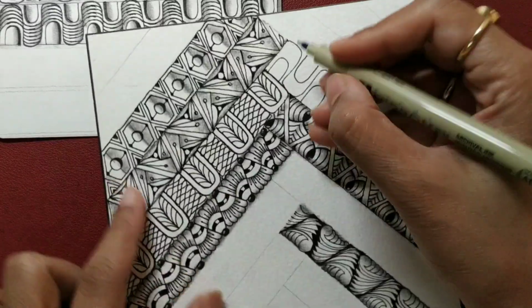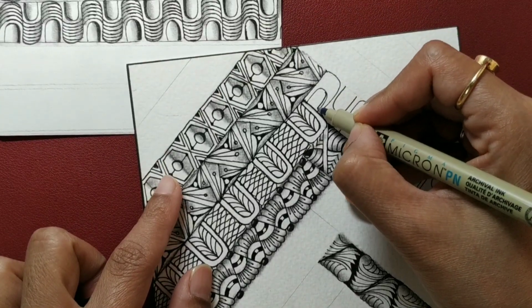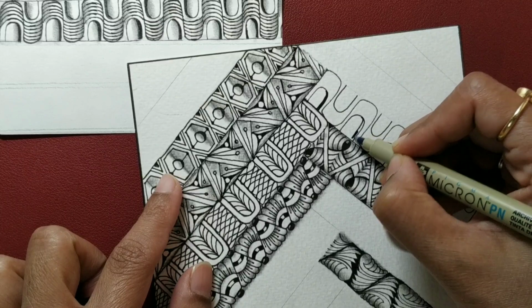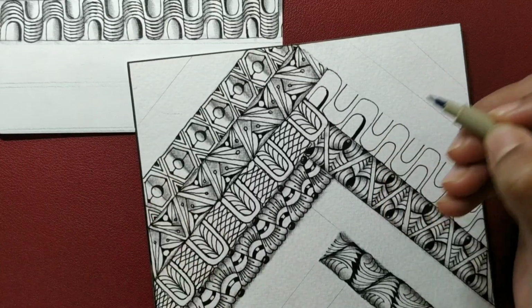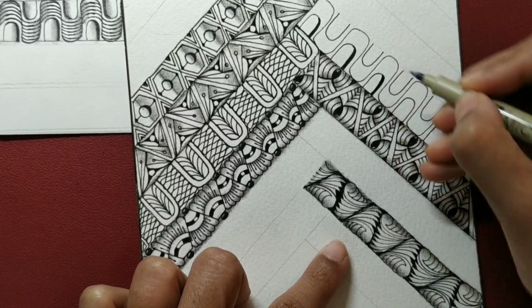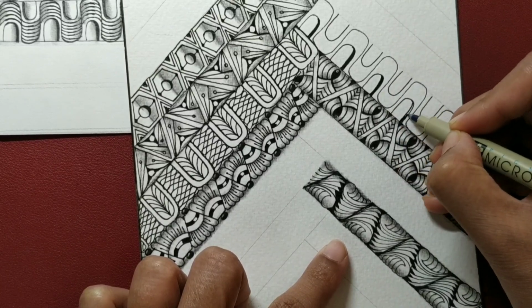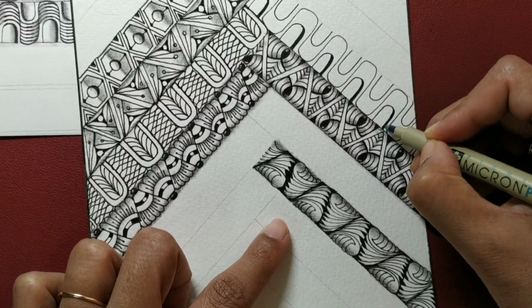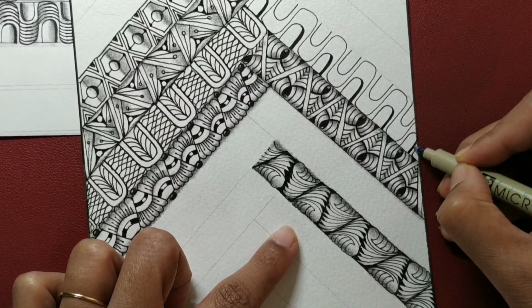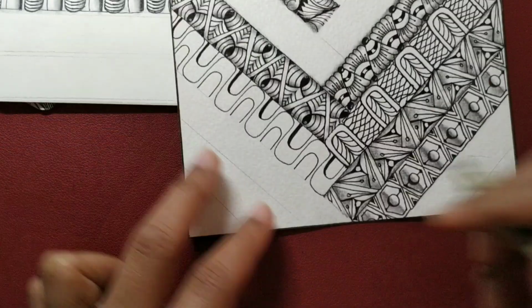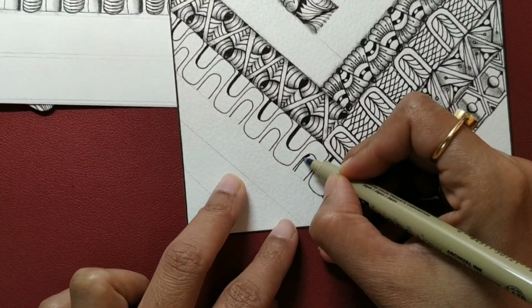Right, and then you can add some weight on one side. Right, so we'll do the same for the other one on the other side.